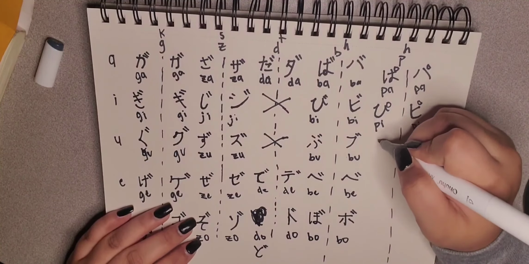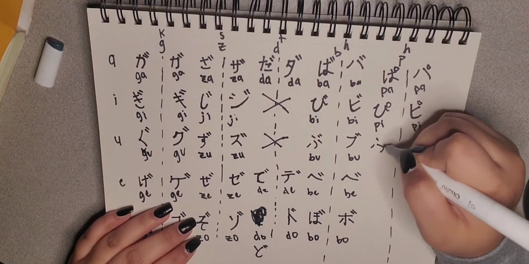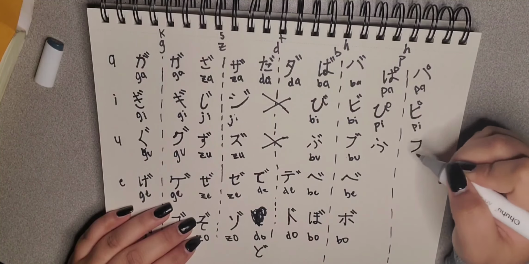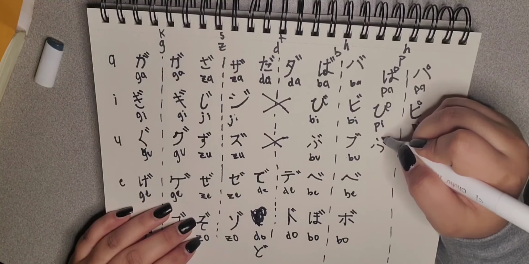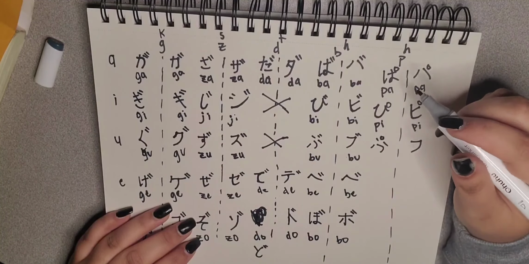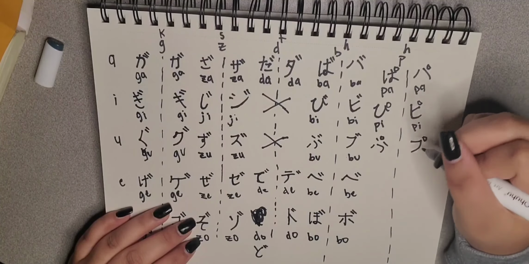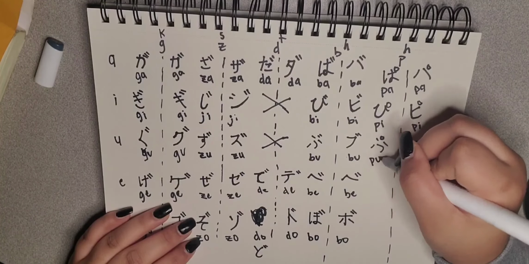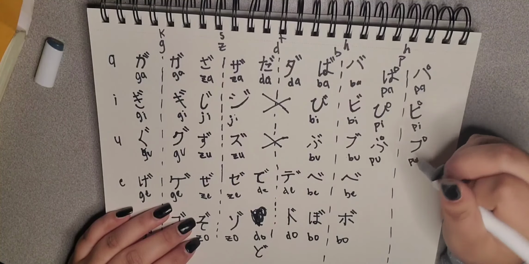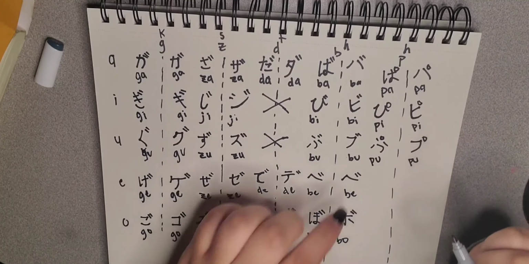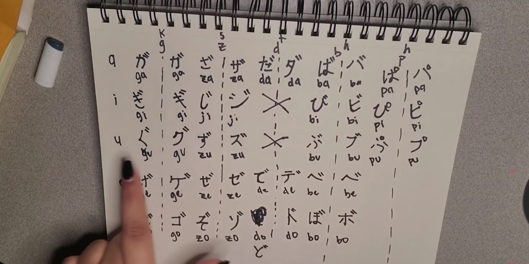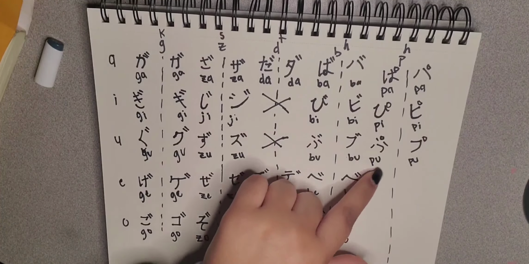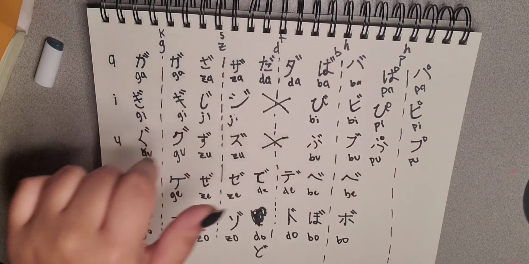Moving on to the fu. We add the circle, just like how we did before, which now changes these two to pu. P, ooh, poo.